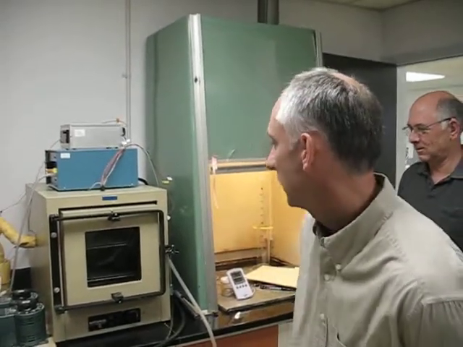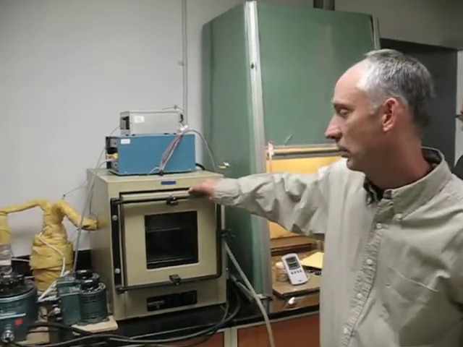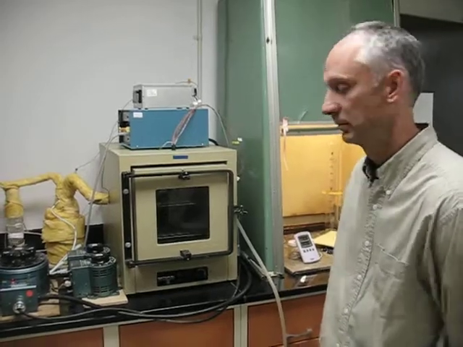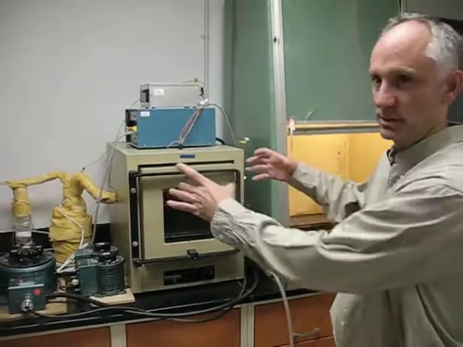Okay, what we have is an incubator that we're temperature controlling to a temperature of 52 degrees C with a tolerance of plus or minus 2 degrees C, both in variation in time and space within the oven.